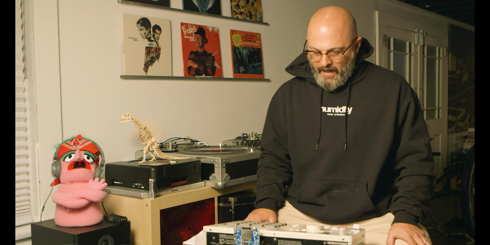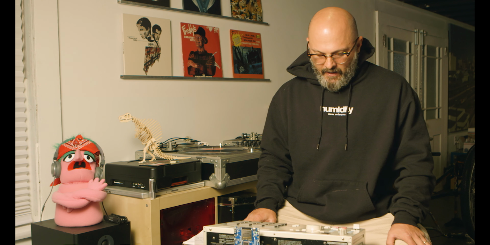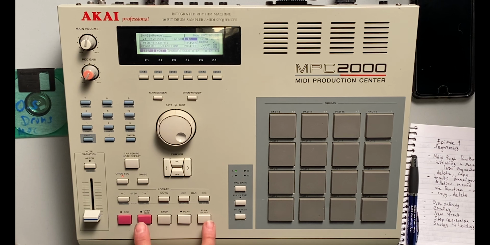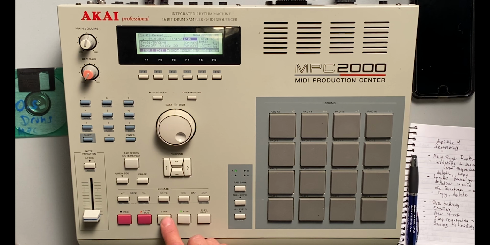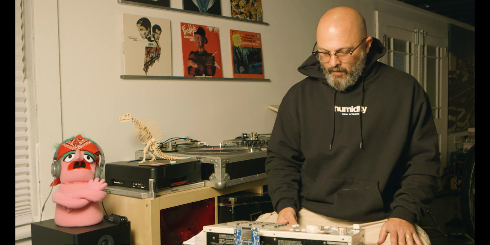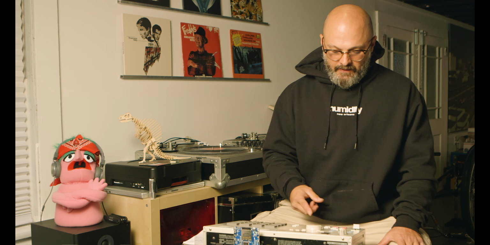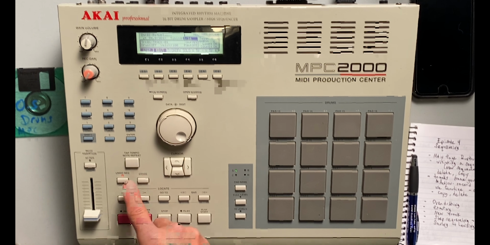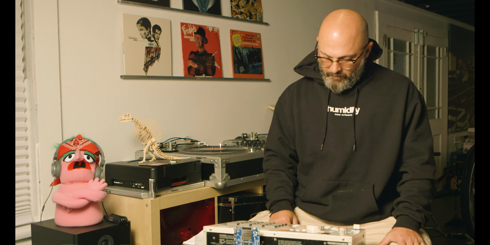So we got that track. Now let's say we want to overdub something on that same track. We would use overdub and just go right into it. So I want to add like a kick or something. So I just added that one beat. Now, if I didn't like what I just did, I would hit undo sequence, and that would go away. But I liked it, so I'm going to leave it.